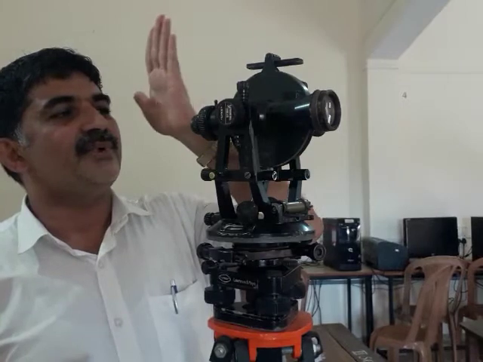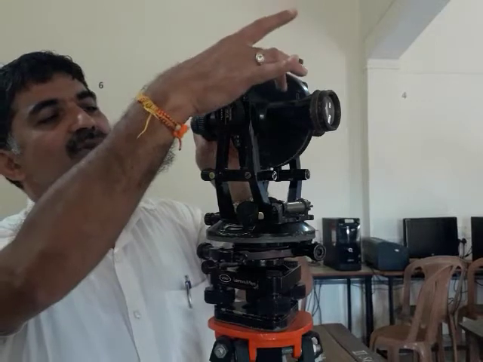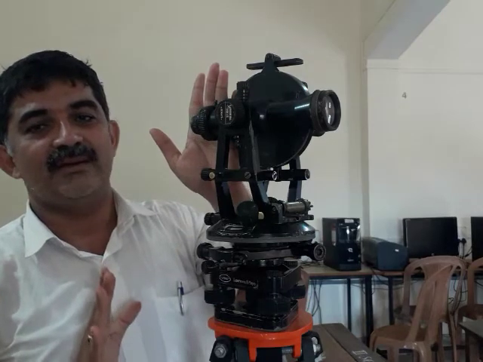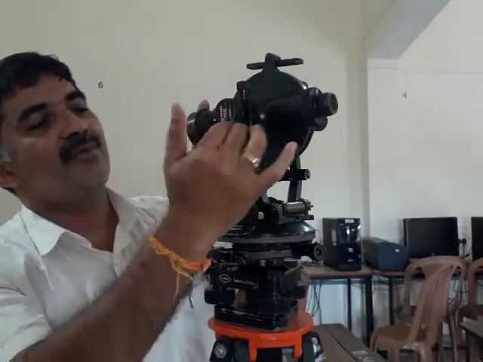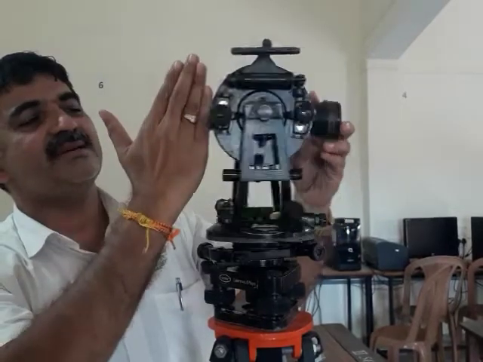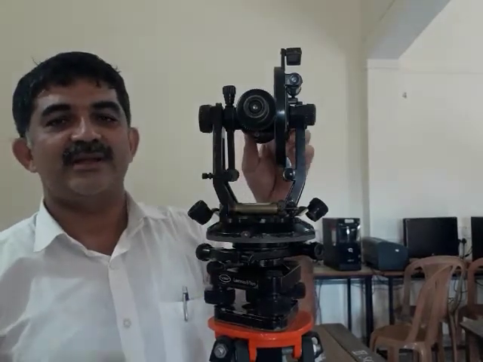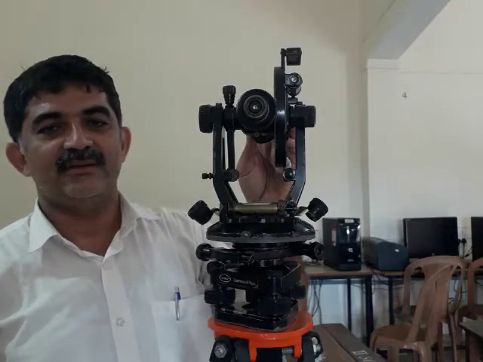Then if it is face left and bubble up, face left, bubble on top of the telescope, bubble up, then that is called telescope normal. When you transit, the bubble will come down, vertical circle right side. So this is face right, bubble down. Then that is called telescope inverted. Telescope normal, telescope inverted. So these are the different terms we use in theodolite surveying.